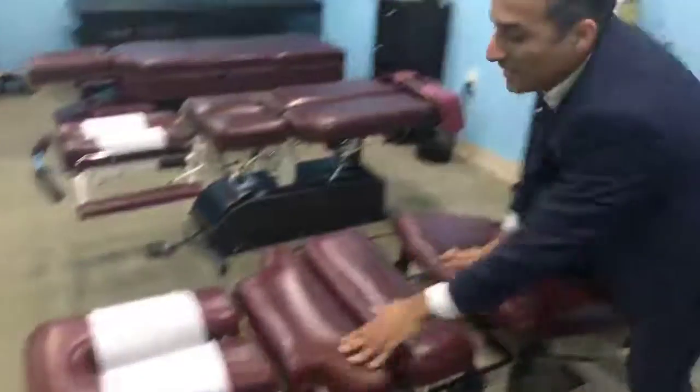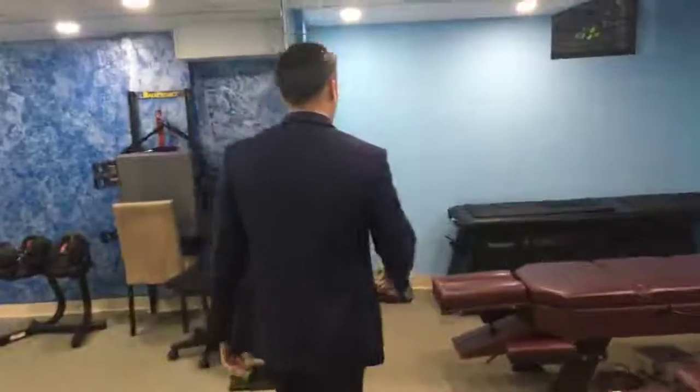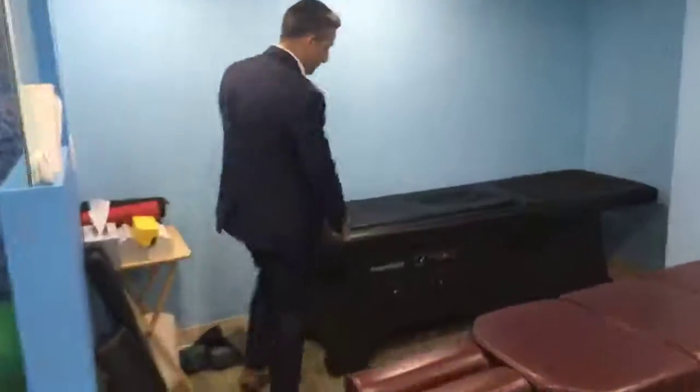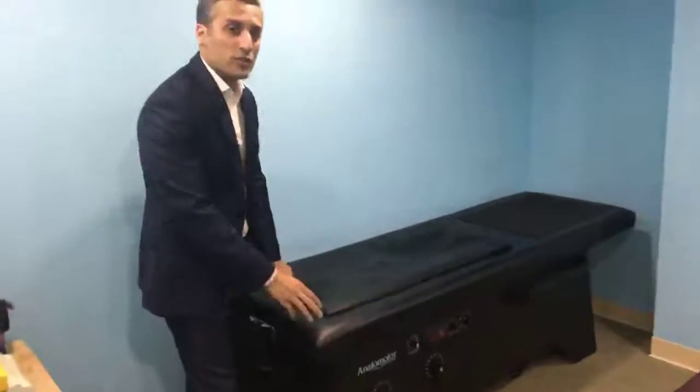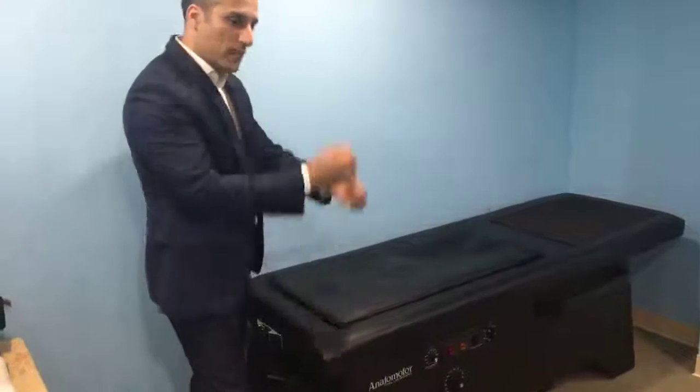Alright, so this is also a preparation for the adjustment and for the other exercises we're going to be doing. Okay, so thereafter, we're coming over here. This is what's called intersegmental traction. We want to make sure that every single joint in our body, in our spine, is mobilized and not stiff, so it makes it a lot easier for the adjustment to happen.